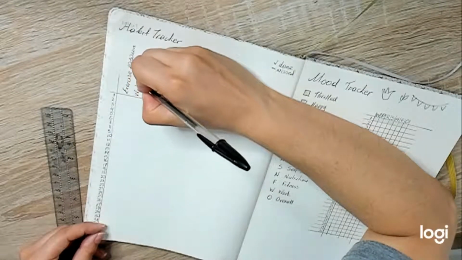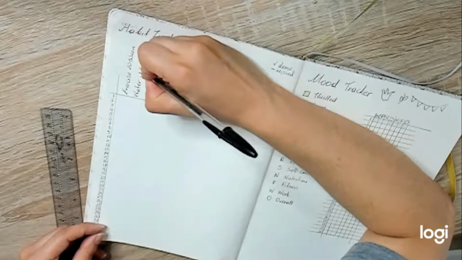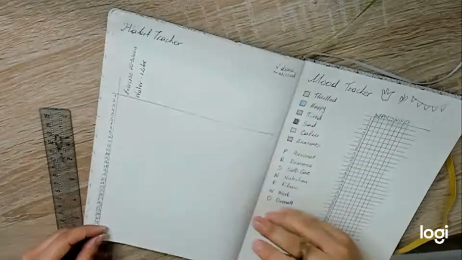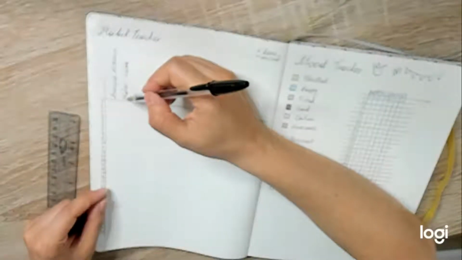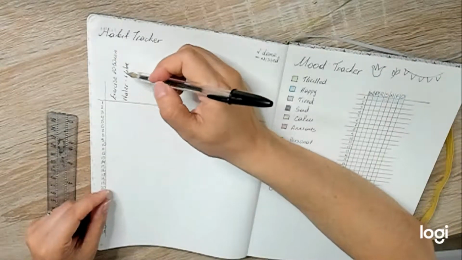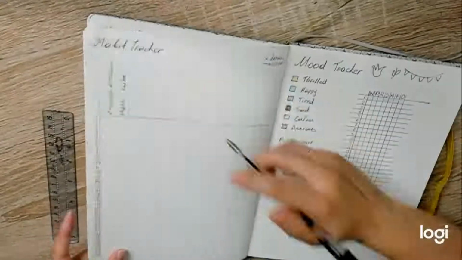And here you can write anything you want to track. And you can be even specific. So for example, I want to track if I consumed water, and if I did, did I consume 1 liter, which is my initial goal.